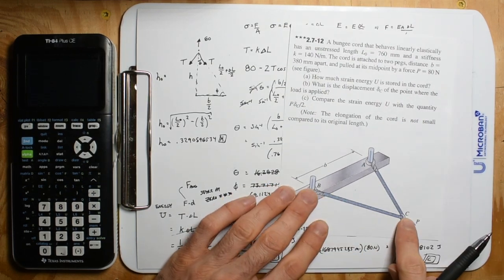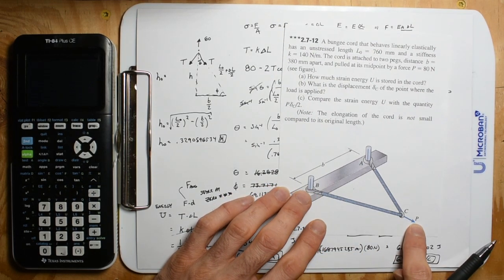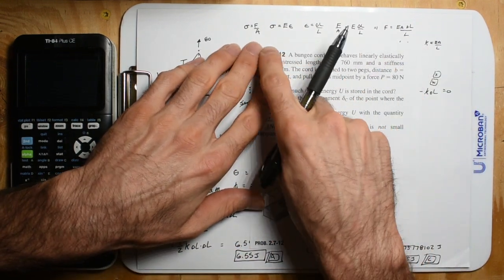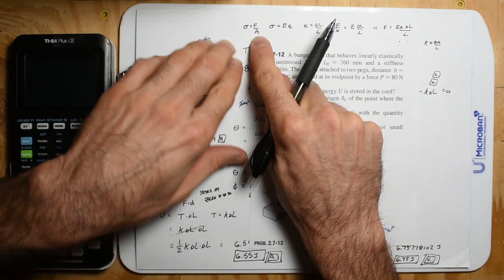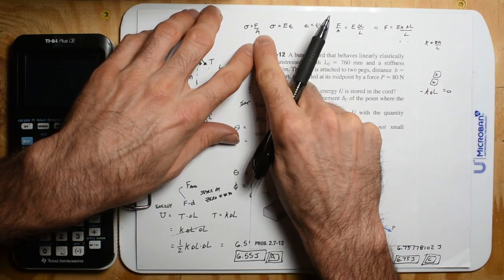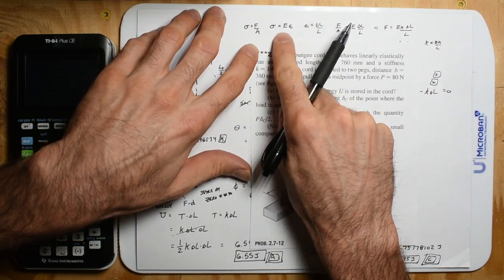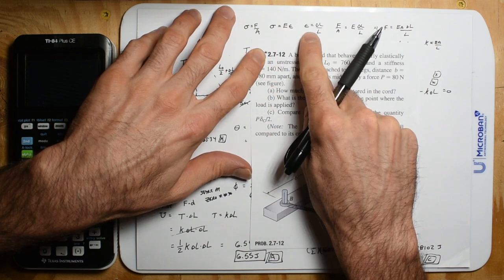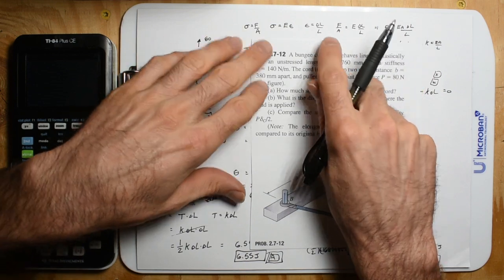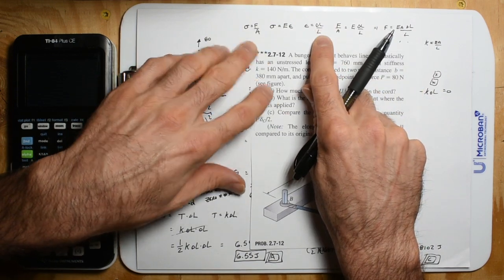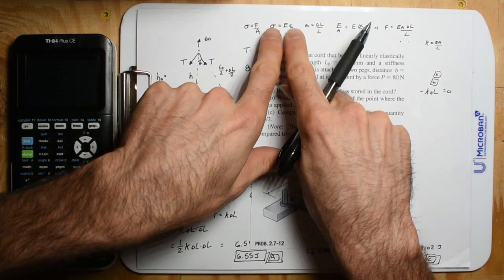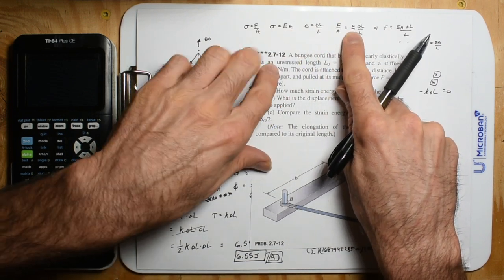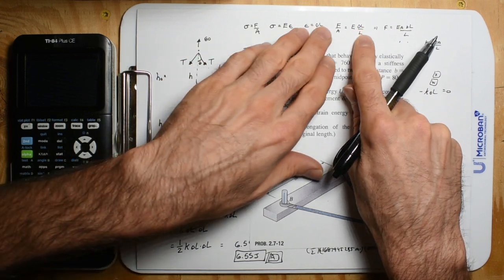So we have this bungee cord, and we're pulling with 80 newtons. The first thing I did, about 20 minutes ago, was write the material mechanics equations. Stress is force divided by area. Stress is modulus of elasticity times the strain. And strain is change in length divided by length. I put these three equations together into this one: force over area is equal to modulus of elasticity times change in length over length.